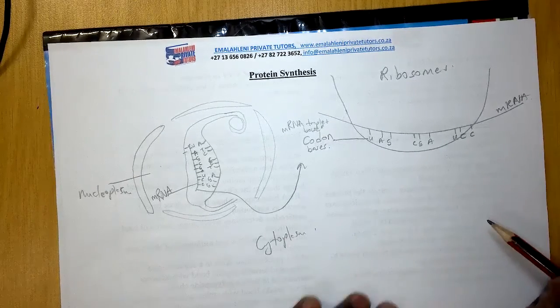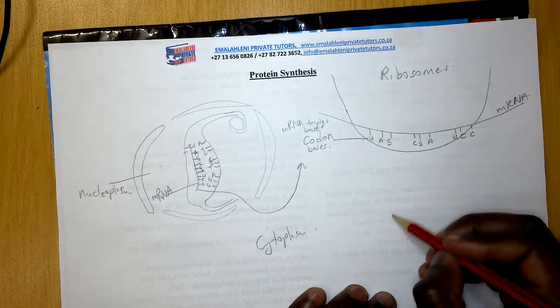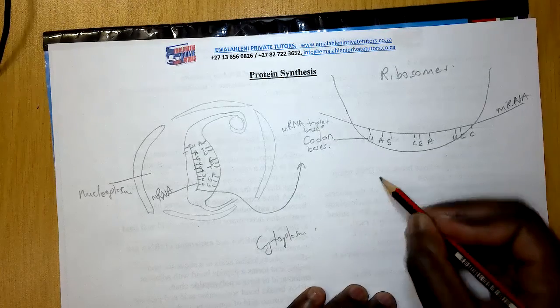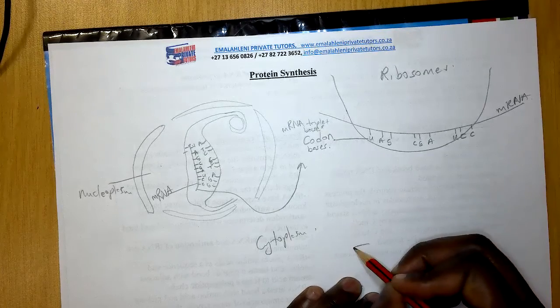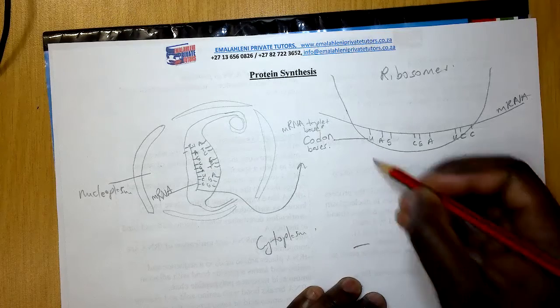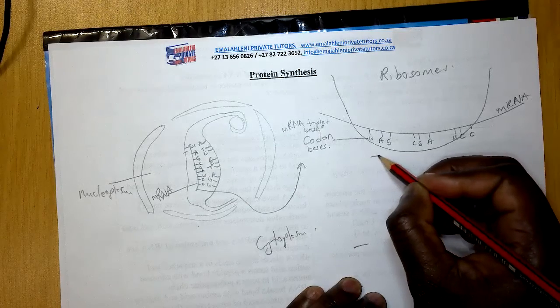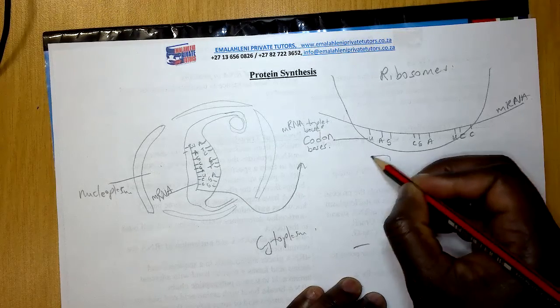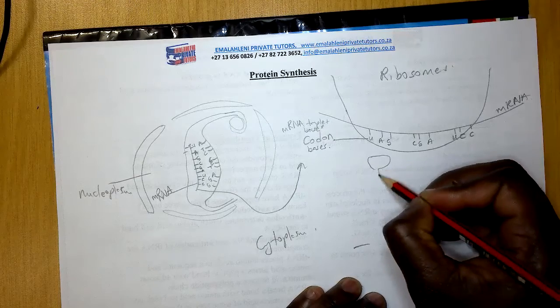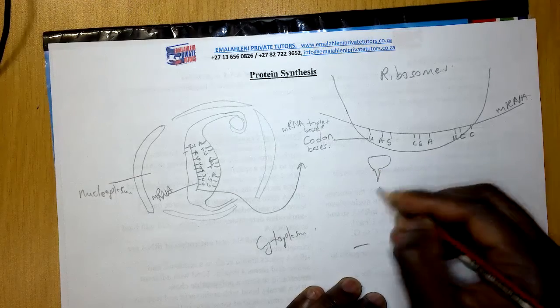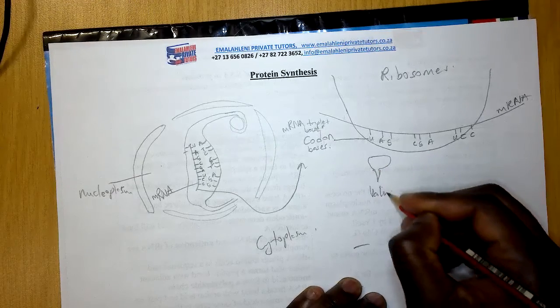In this cytoplasm, transfer RNA is busy here. We have transfer RNA and transfer RNA. Remember what we say, transfer RNA, one side has got what? Let's just align one transfer RNA here, and this transfer RNA carries an amino acid. Let's call that amino acid valine.